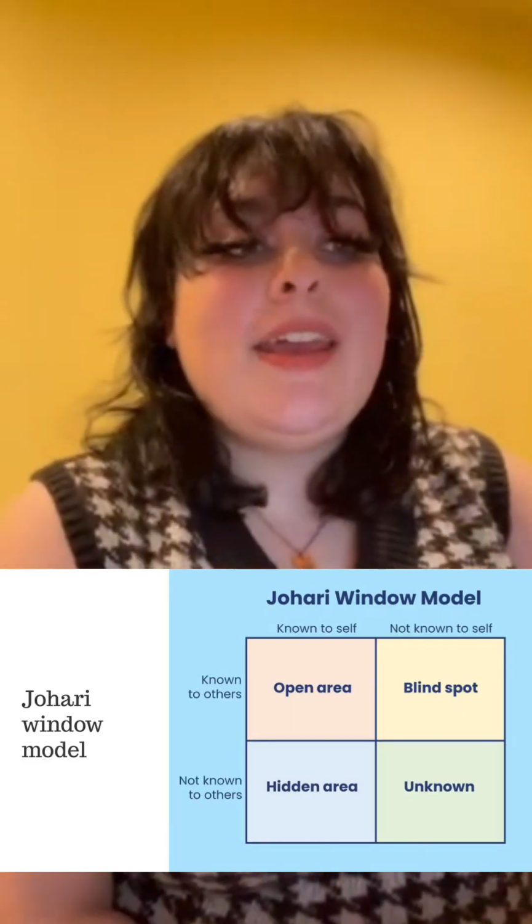This model is also a great way to become more self-aware about yourself as well as your surroundings. It is also known as the disclosure model of self-awareness, so you can better understand your personal development and everything else. So let's go into what this model actually looks like. This is the Johari window's meanings, and in each square we call that a quadrant. So let's look at each and see the significance of all of them.